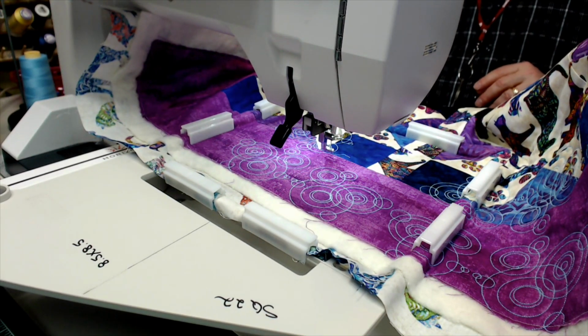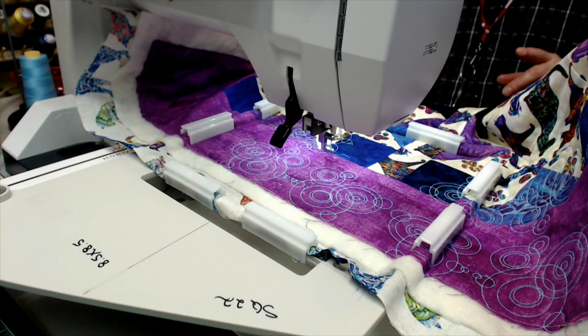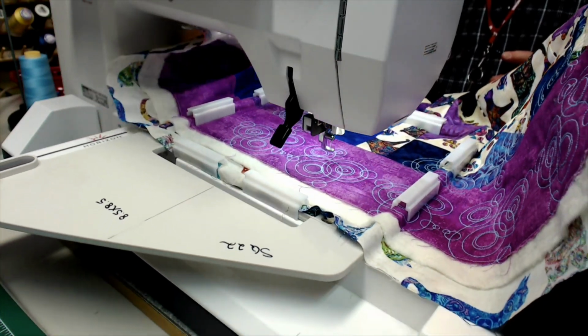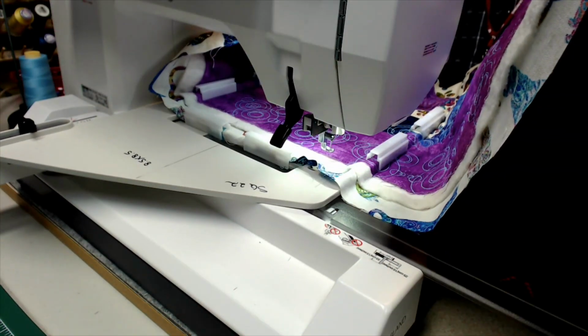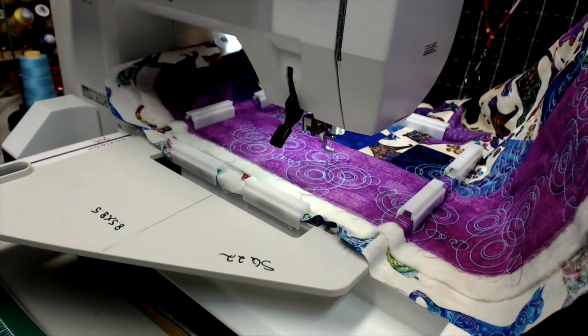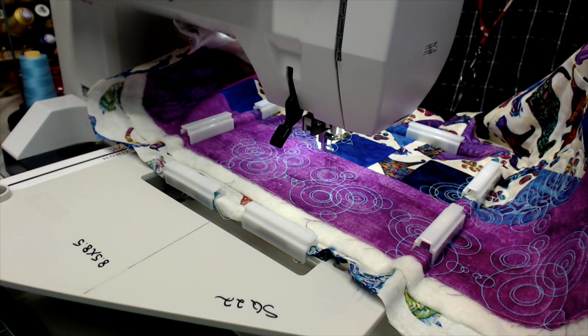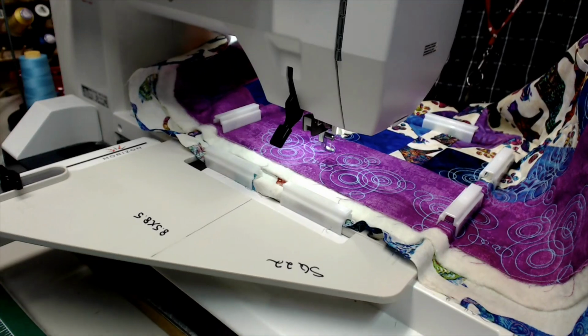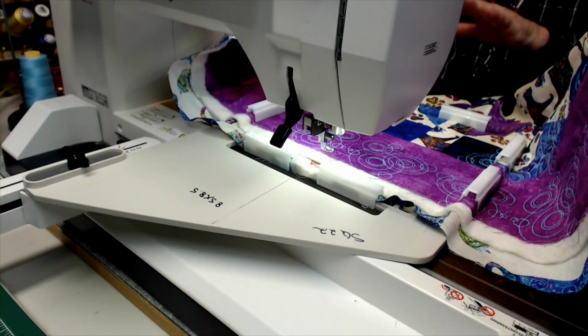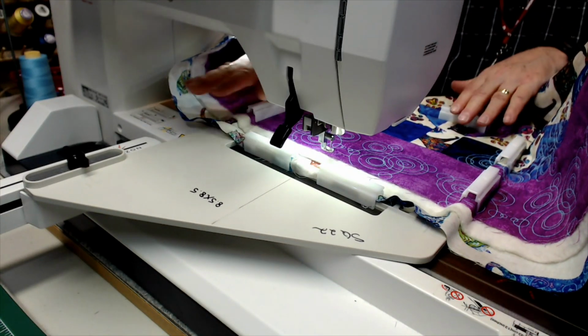And I'm going to tell it to move my hoop over that way. Oops, sorry, I went the wrong way. Try this again. So I'm just going to go up, and I'm just going to leave it there for now.